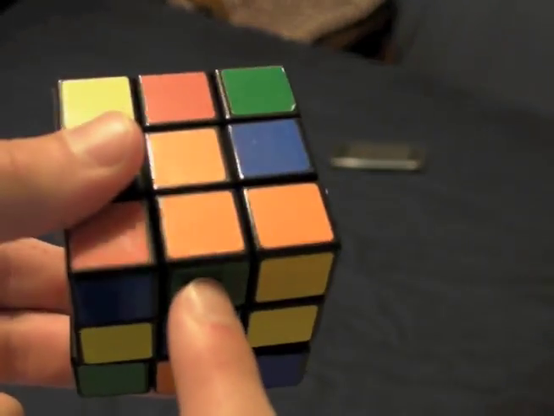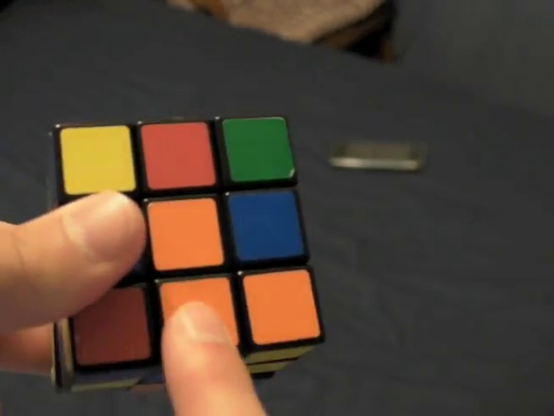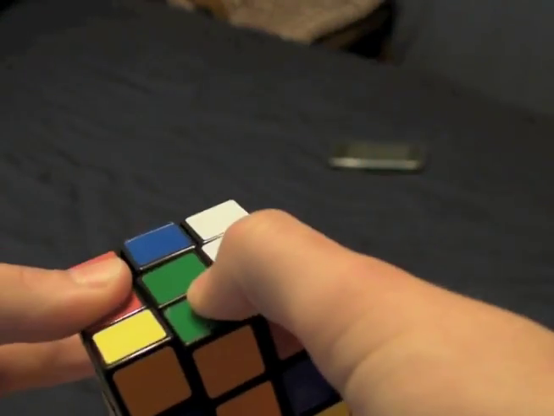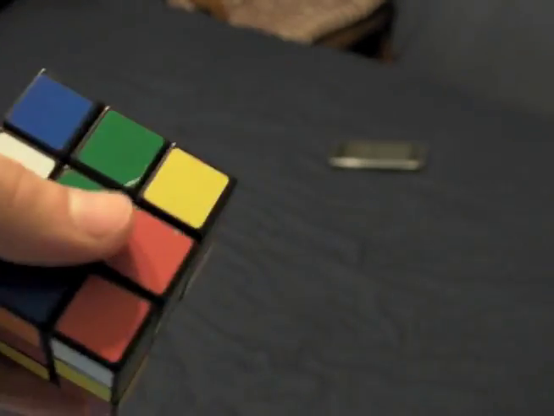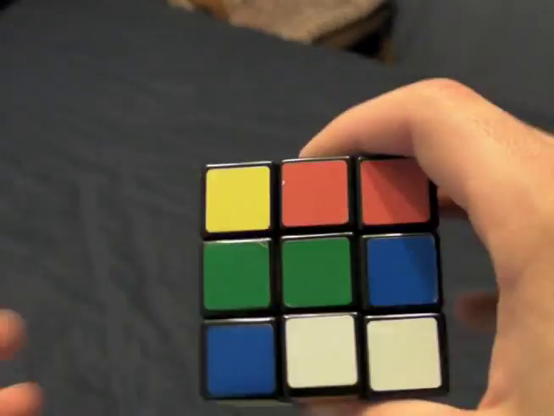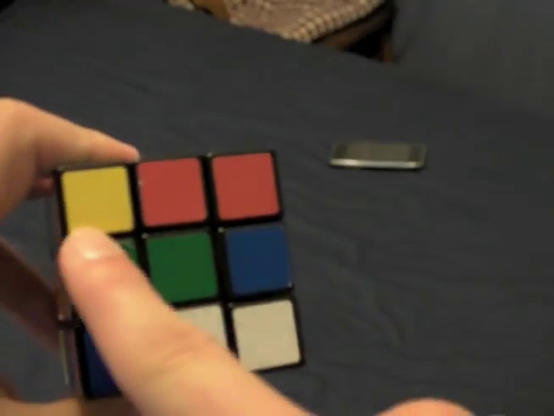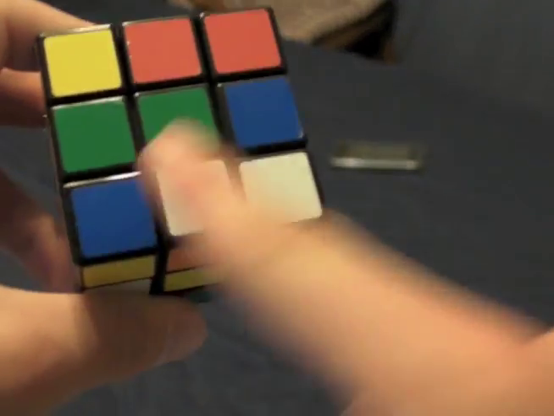We have the green edge piece, and orange is lined up with its centerpiece. So then all we do is turn it like that. And there we go. We have one piece of the puzzle, basically, for the green cross. That's what we're going to be trying to get, and then we'll go to the corners.